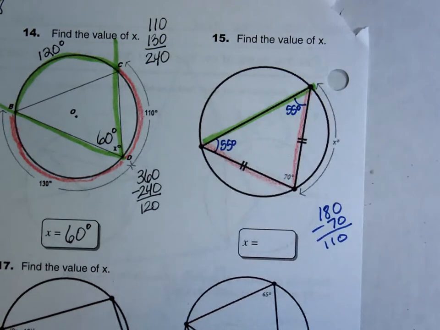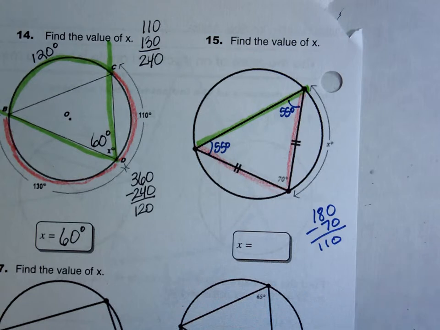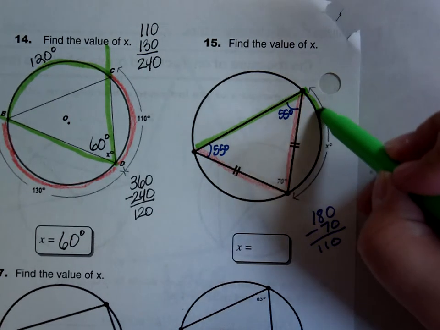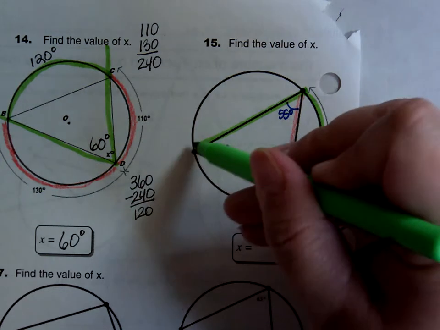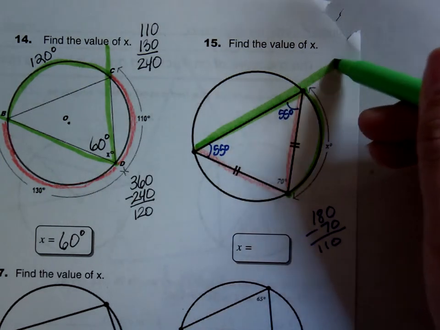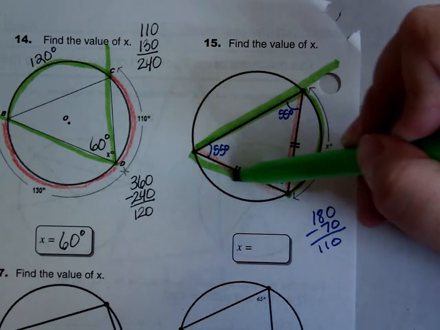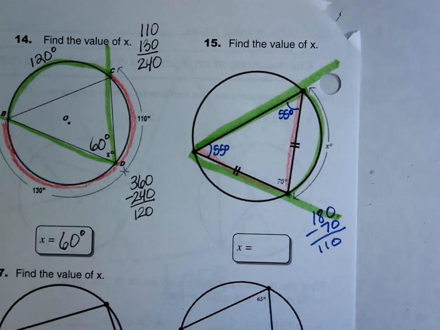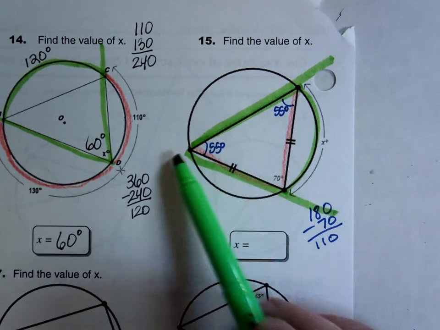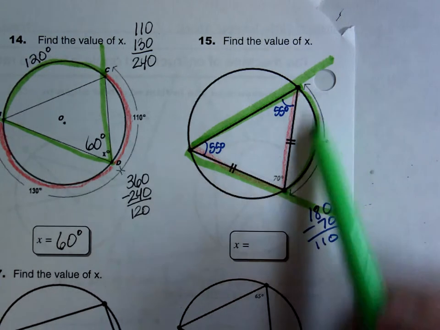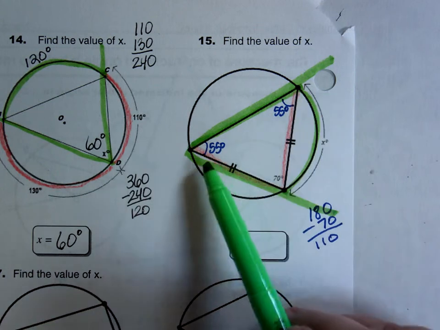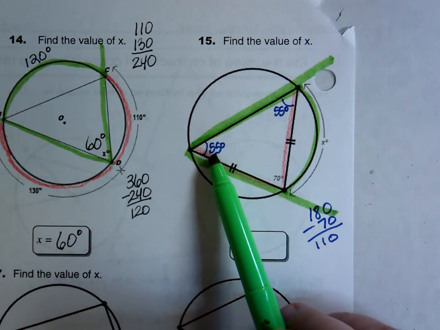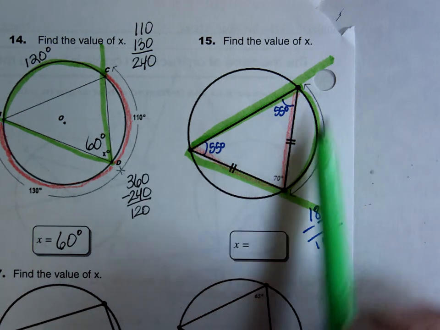Okay, the reason that's going to help me is x, this part out here, is the intercepted arc for this angle, the angle between the base of this isosceles triangle and this side right here. This angle intercepts arc x, or the arc that's labeled with x. So if I know that this angle is 55, the angle, remember, is half the arc. So 55 equals 1/2 of x.